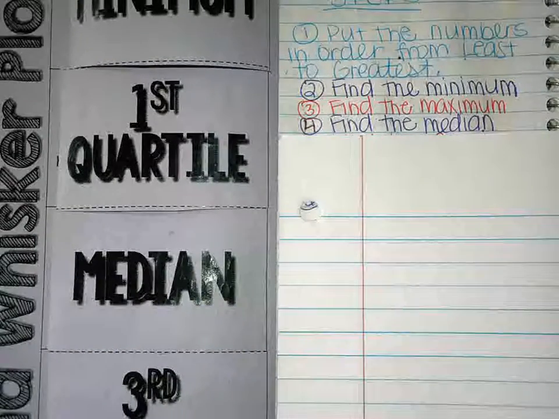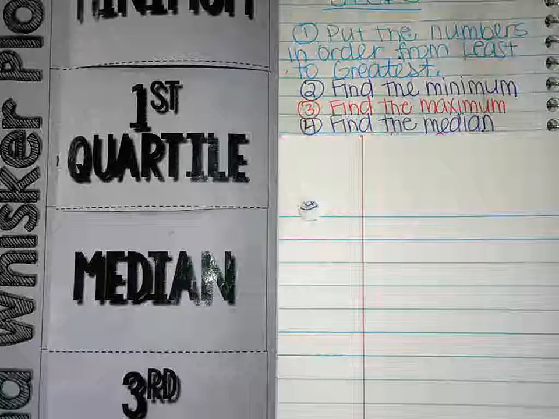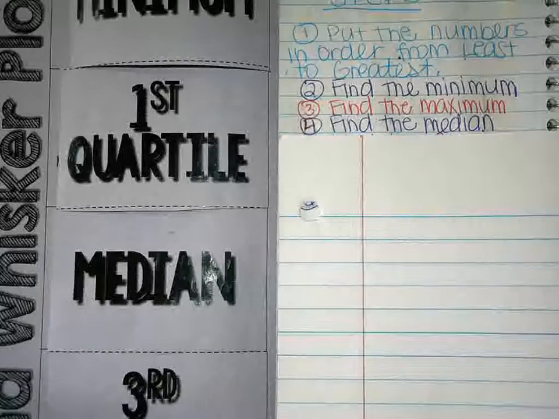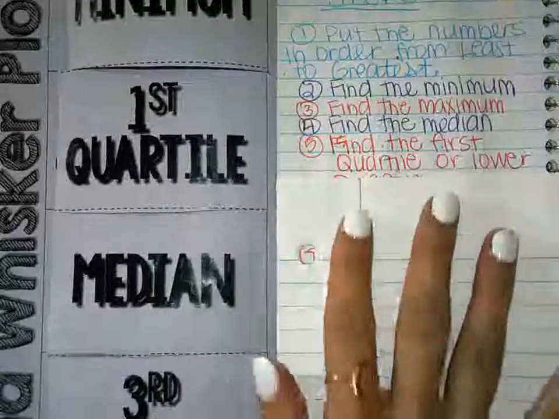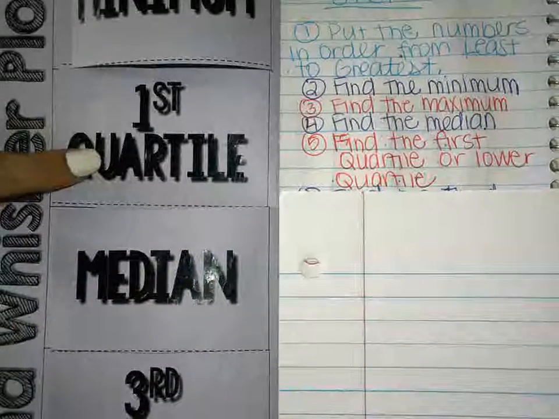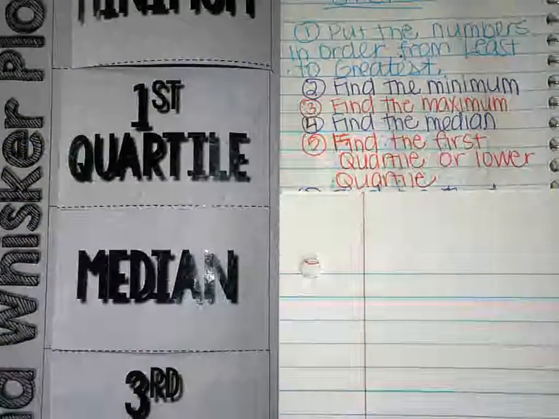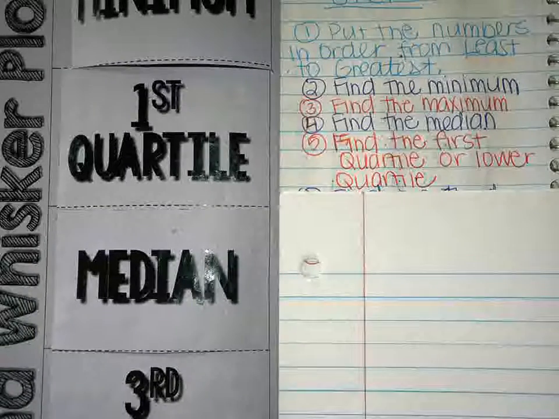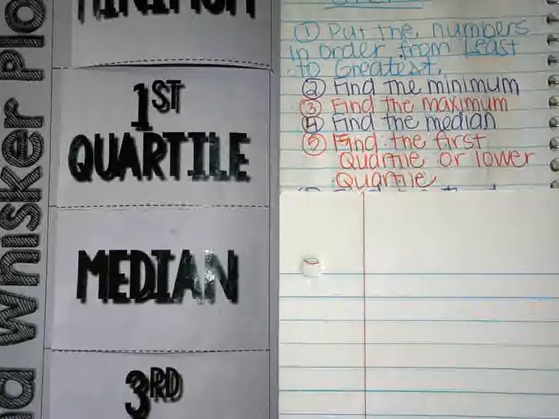The next two that we have to find are definitely the hardest ones to find. They're the most time-consuming, but once you get the hang of it, they're not bad, but they definitely are tricky. So step 5 is you need to find the first quartile, which is this one right here. Or we call it the lower quartile. It's the lower set of numbers, the smaller set of numbers.